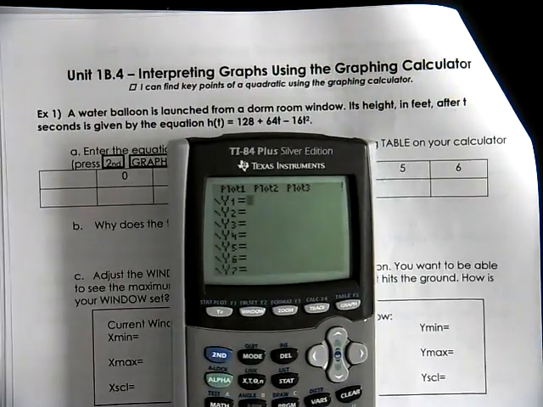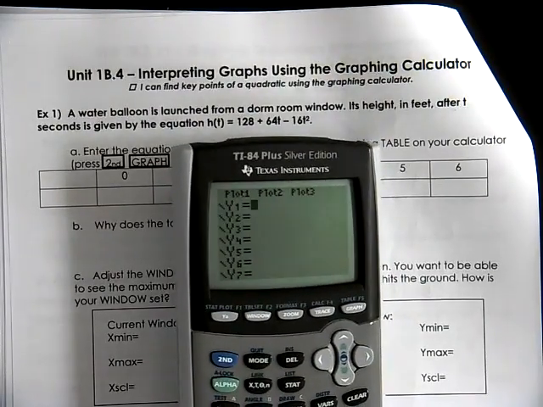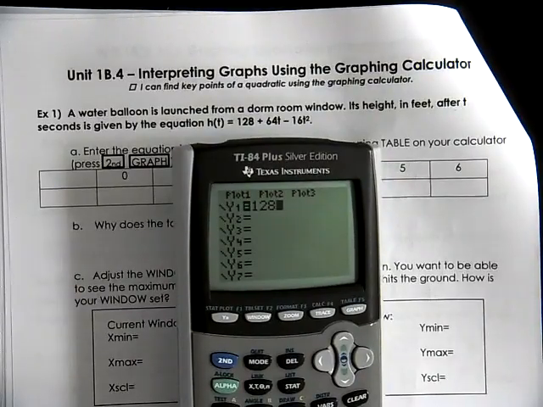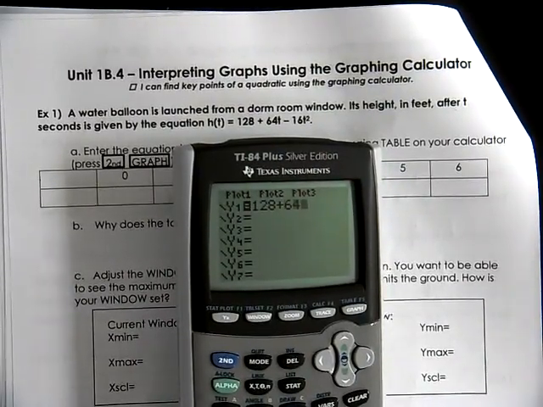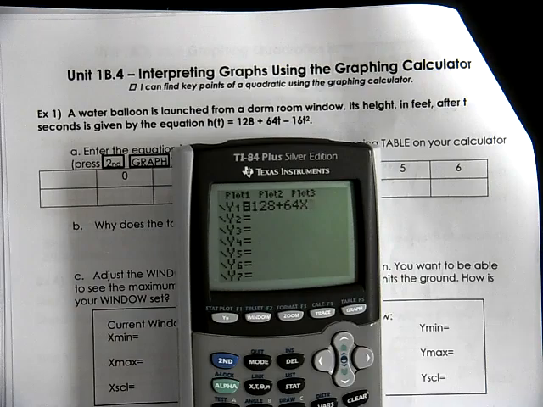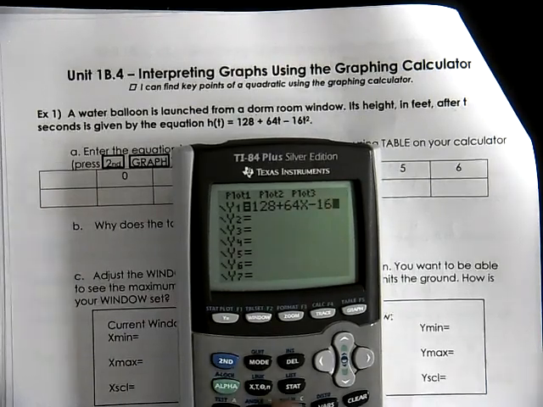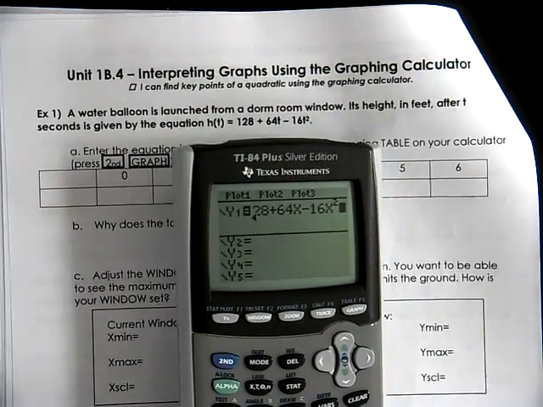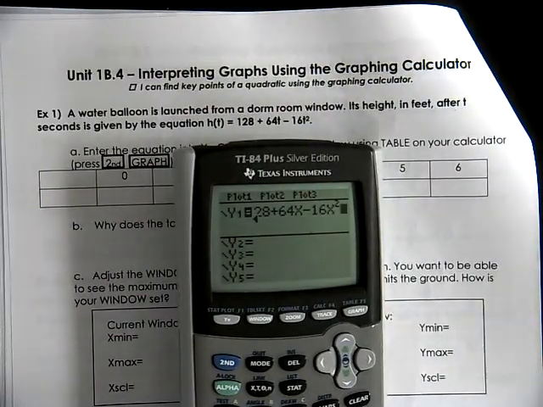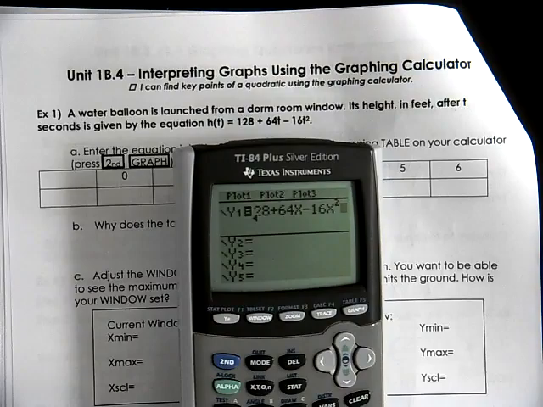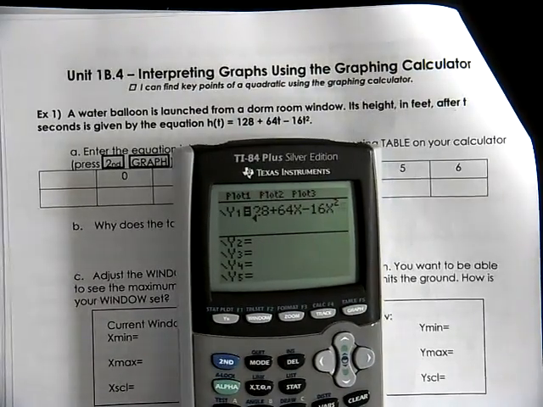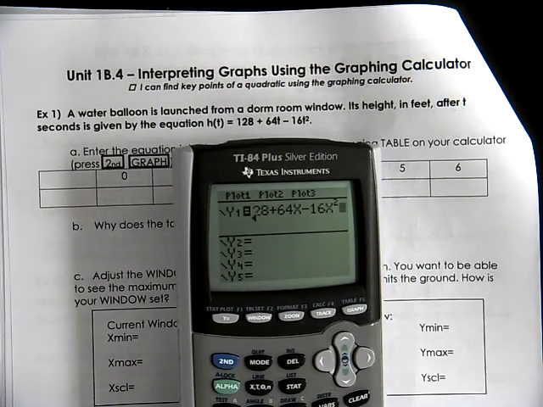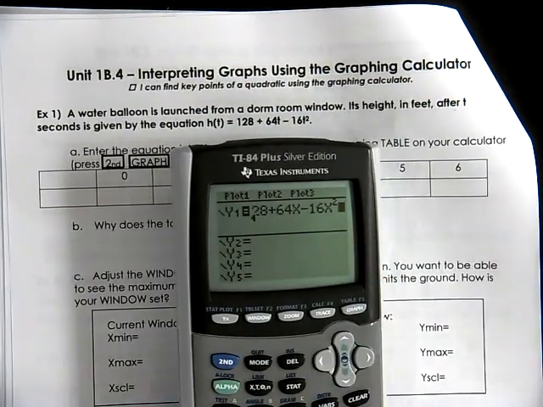So we're going to go to y equals, and we're going to type in 128 plus 64t minus 16t squared. The minus 16 is like your gravity. That number's not going to change. It's going to stay at negative 16. But some of the other numbers can change depending on the situation. That'll typically be negative 16.